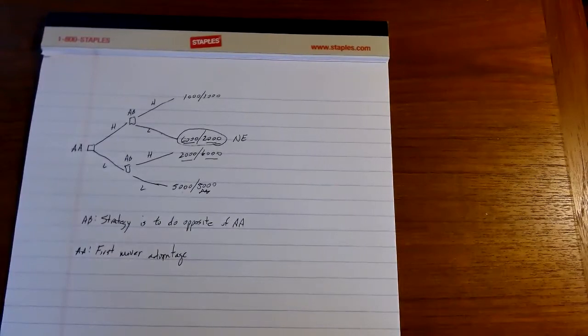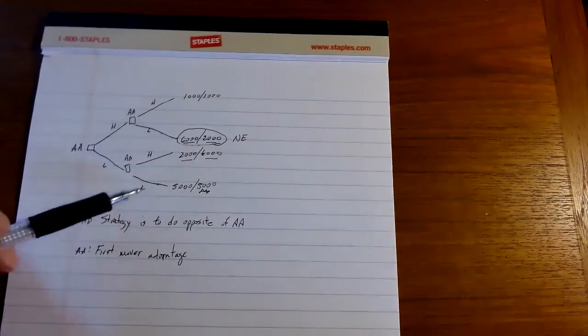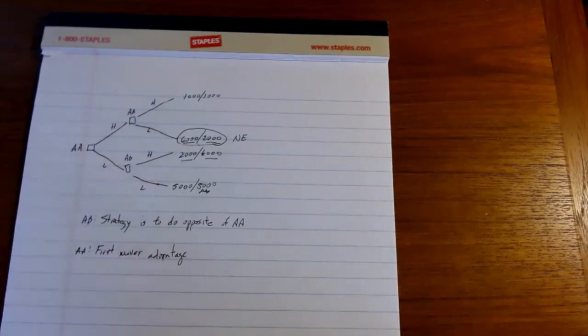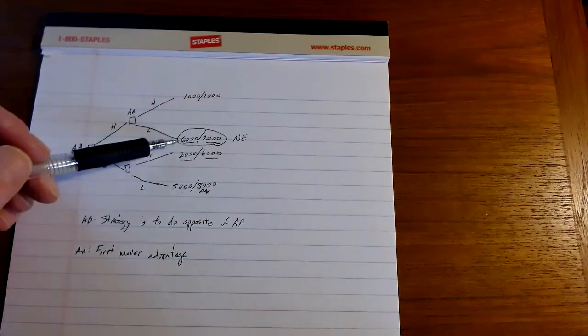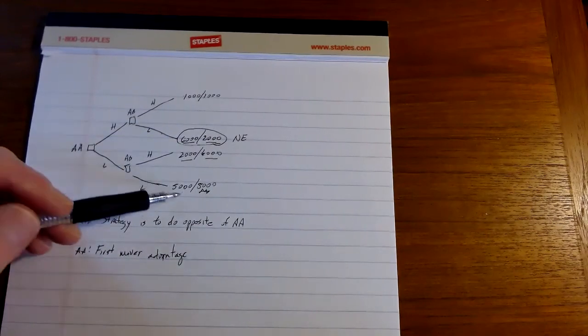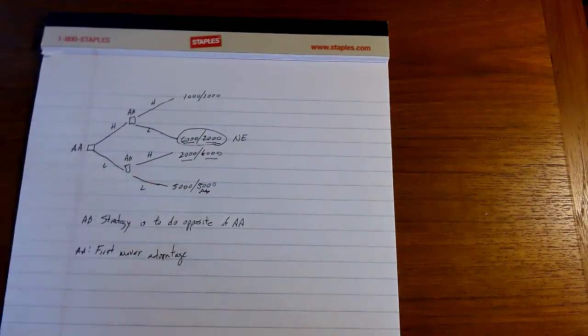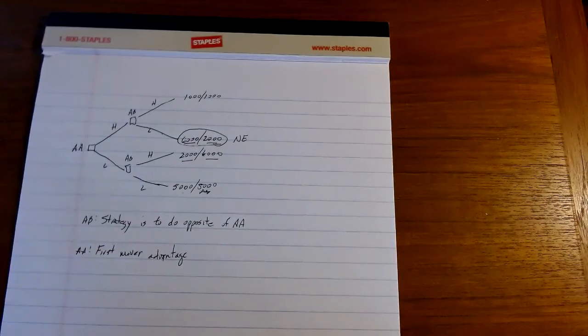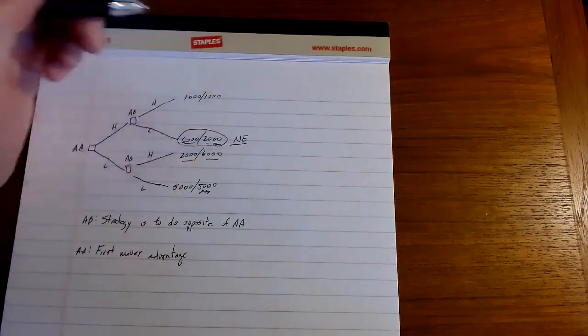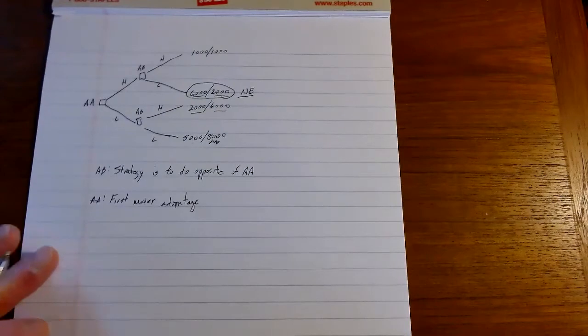So from Air Alpha's point of view, it's not really a prisoner's dilemma. They're better off here than they would have been. And both firms come out with positive profitability, not as high as they would be combined down there. All right, so here's the Nash equilibrium. Now, if you're Air Beta, you're not very happy about this.